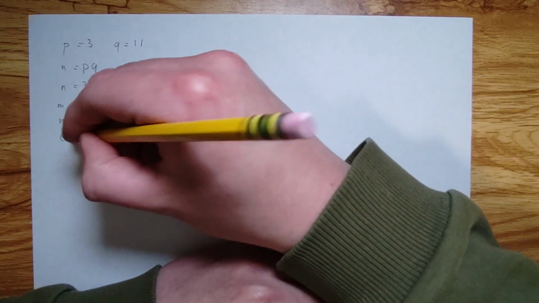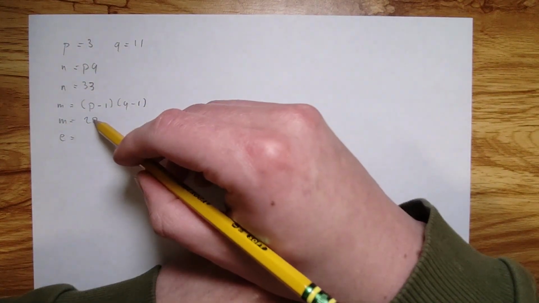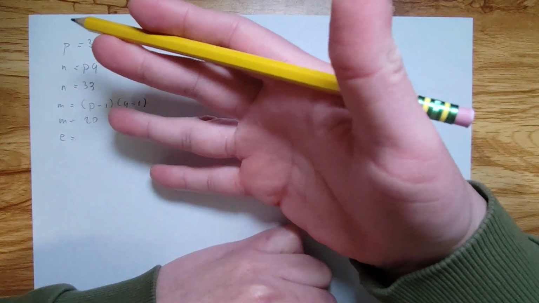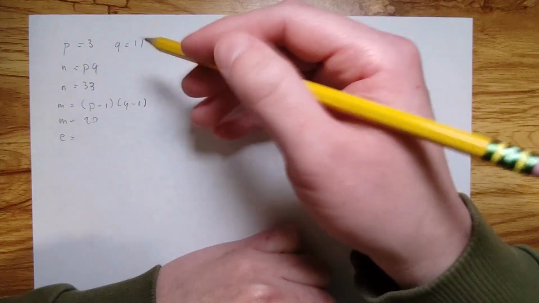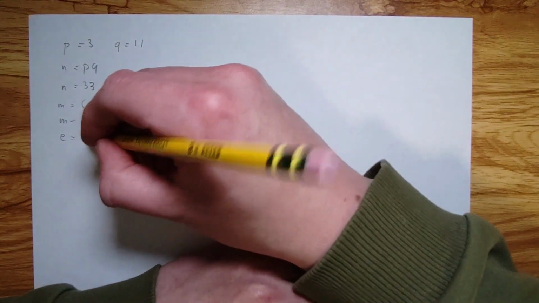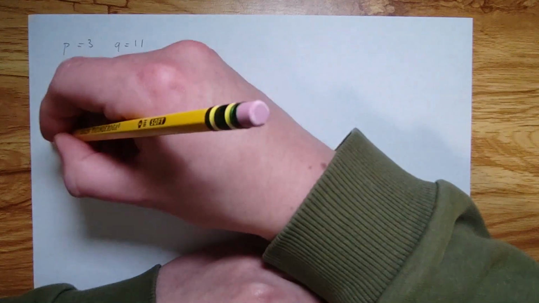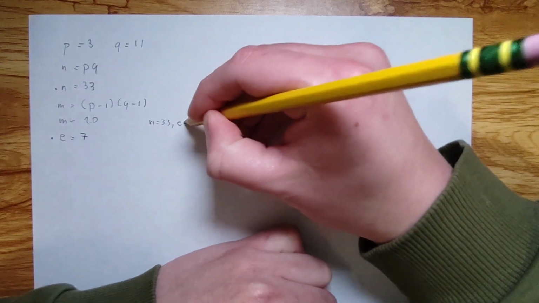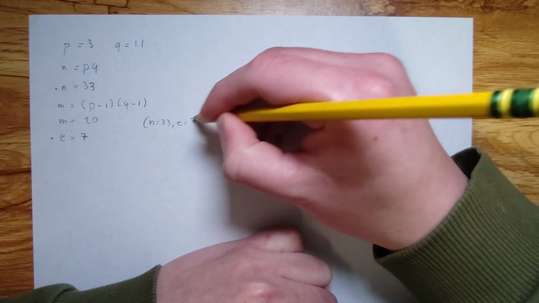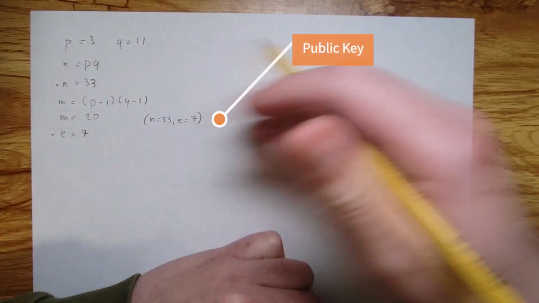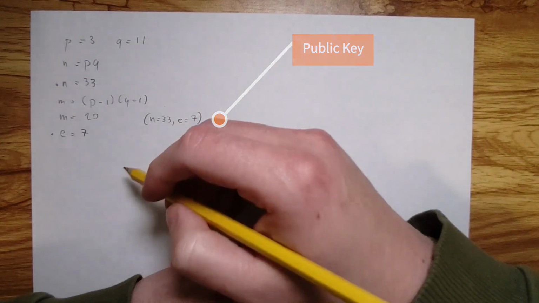Now we need to find a prime number that is coprime to 20. That means it cannot divide it. We could use 5. No, because 5 divides it. Then we have 7. 7 cannot divide it, so 7 is good. Let's put it right here. And here, we extract the first piece of critical information: N equals 33 and E equals 7 is the public key. Okay? Now this sounds familiar. Now we're going to continue.